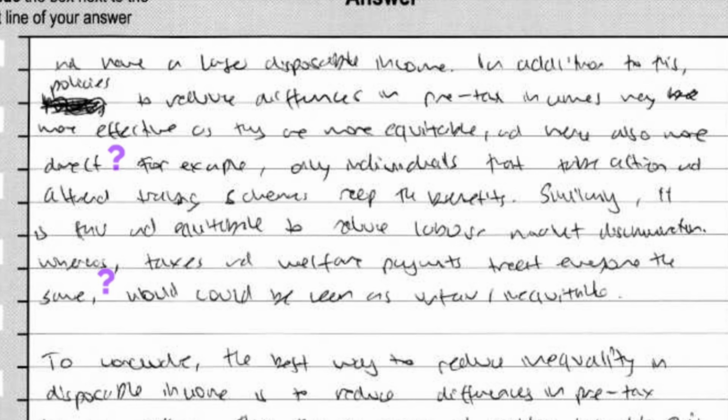In addition to this, policies to reduce differences in pre-tax incomes are more effective as they are more equitable and hence also more direct. For example, only individuals that take action and attend training schemes reap the benefits. Similarly, it is fair and equitable to reduce labour market discrimination, whereas taxes and welfare payments treat everyone the same, which could be seen as unfair or inequitable.